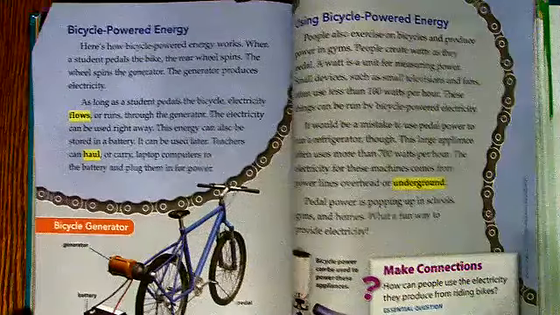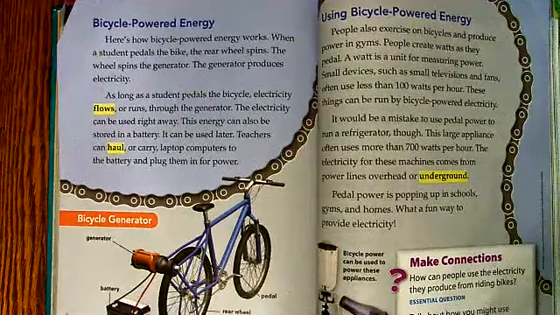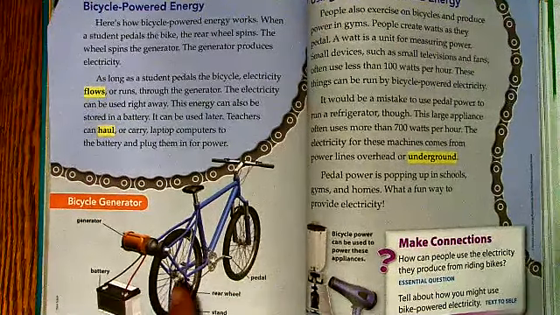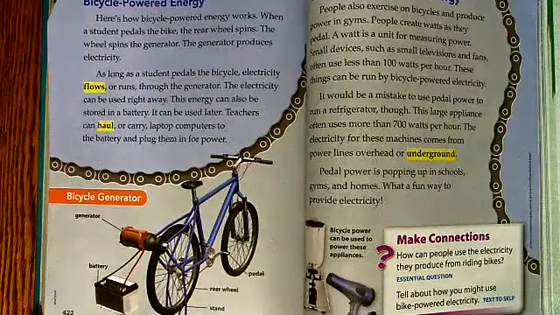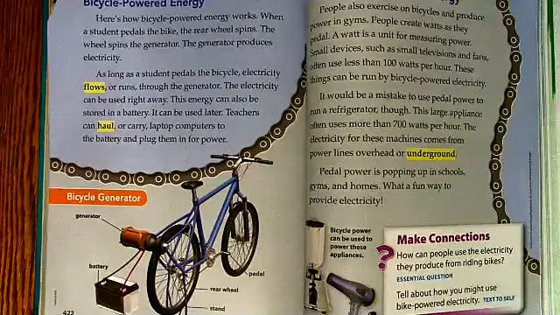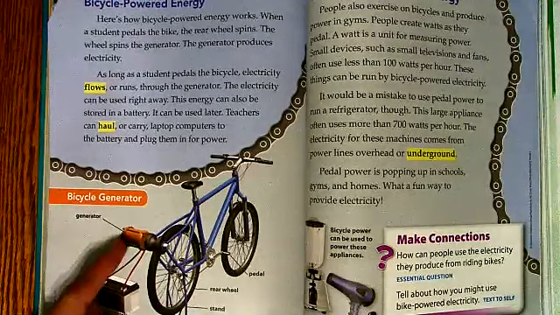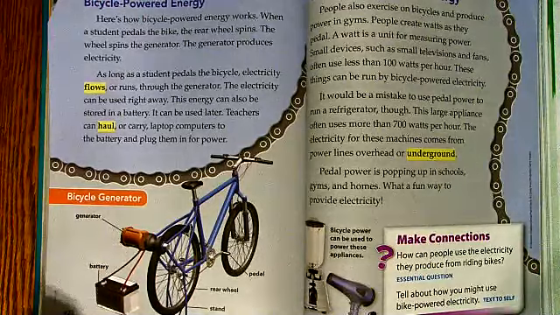Bicycle-powered energy. Here's how bicycle-powered energy works. When a student pedals the bike, the rear wheel, that's these back wheels, spins. The wheel spins the generator. The generator produces or makes electricity. Here's a picture of the generator. Remember, expository text will often have features such as a diagram like this picture where they labeled things.